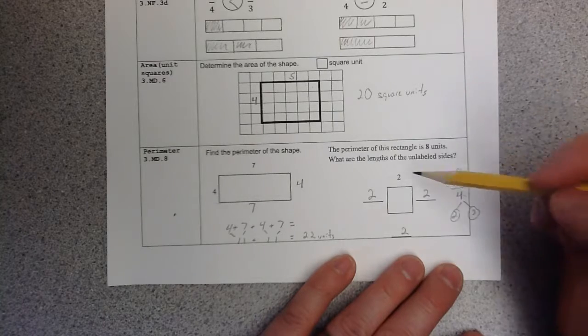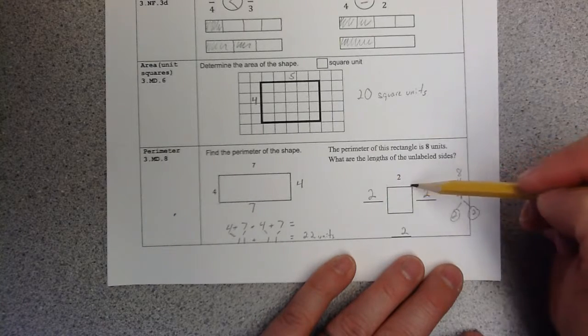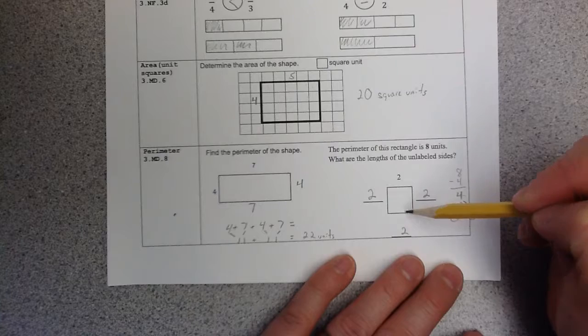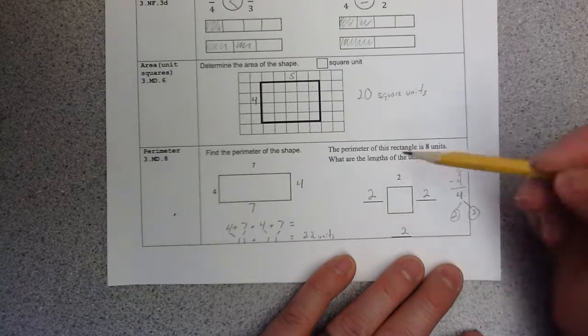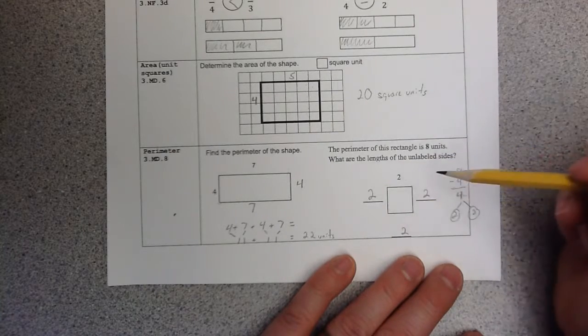And I can check it by seeing if the perimeter equals 8. So 2, 4, 6, 8. So it fits. This is a perimeter of 8 units.